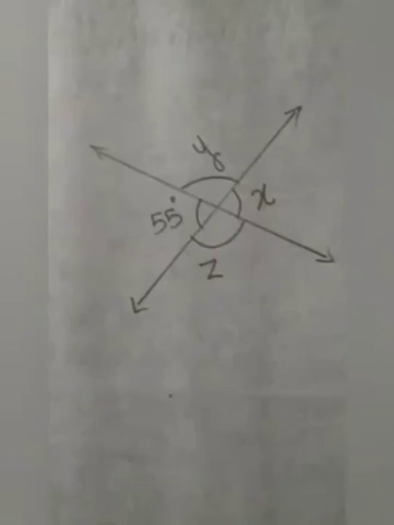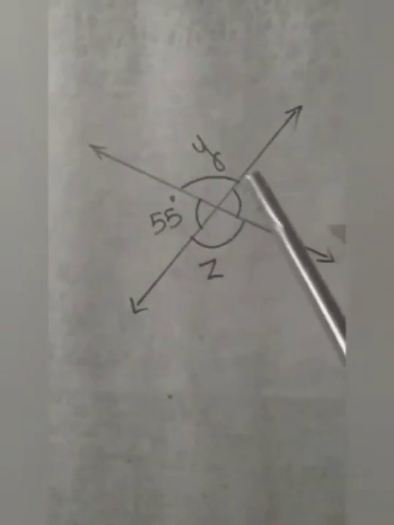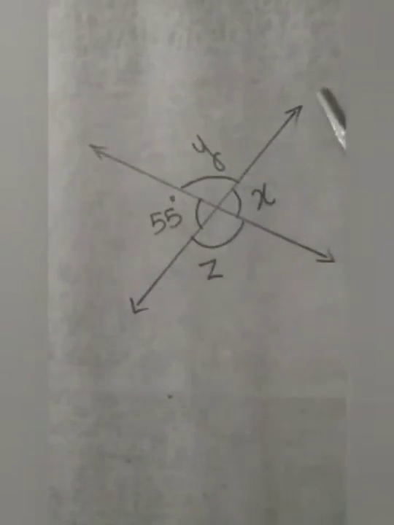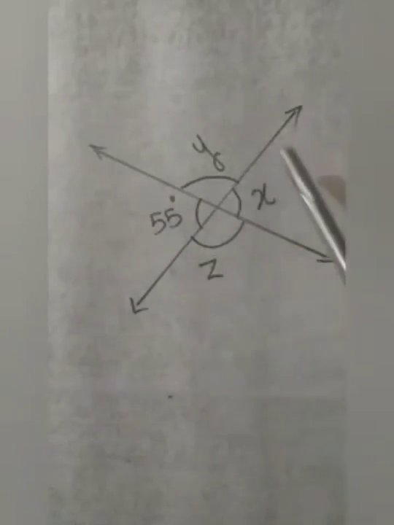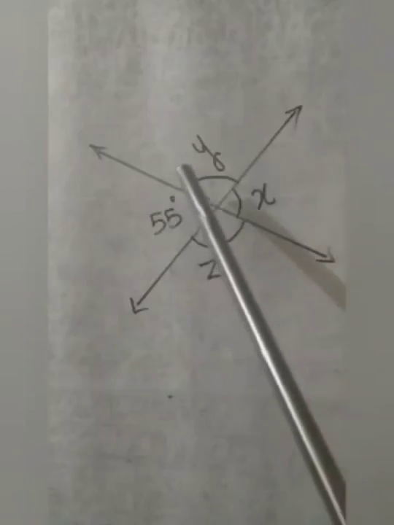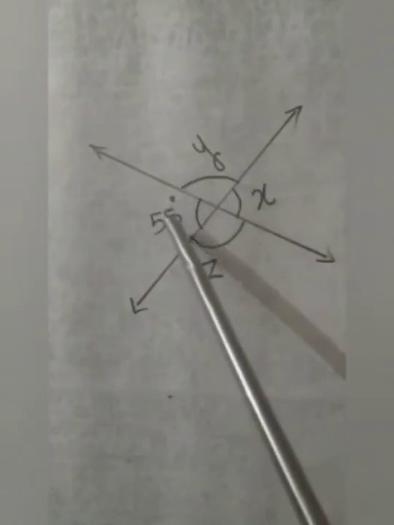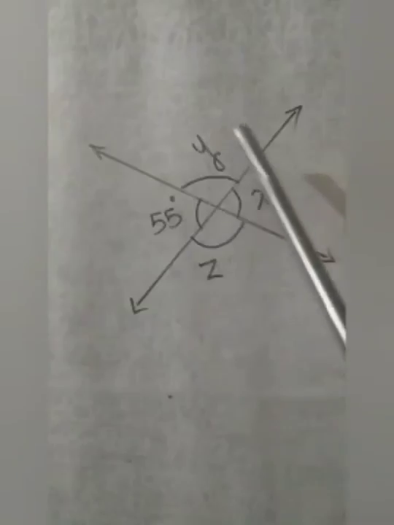Next question, here one figure is given. We need to find the value of x, y, z. So what is this figure? Two lines are intersected, isn't it? This line is intersected by another line and there are four angles. In that, the measure of one angle is given as 55 degrees. We need to find out the other three angles.